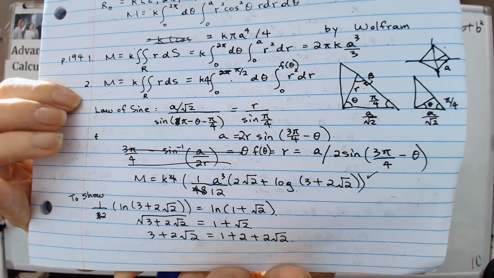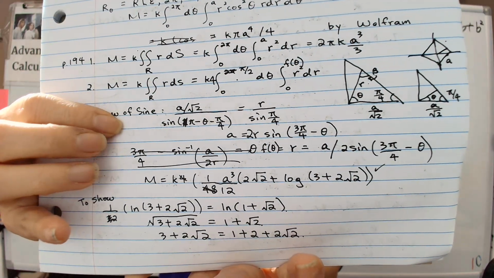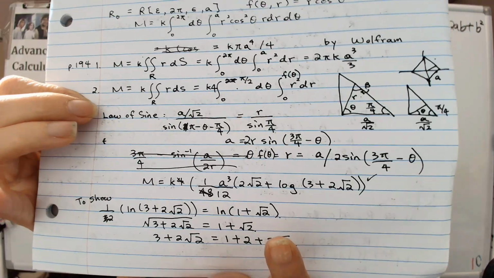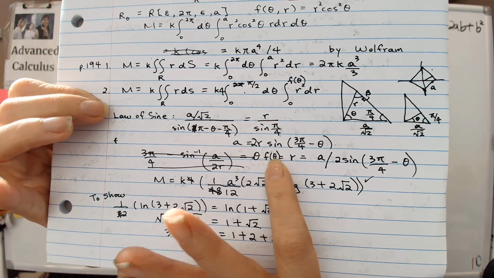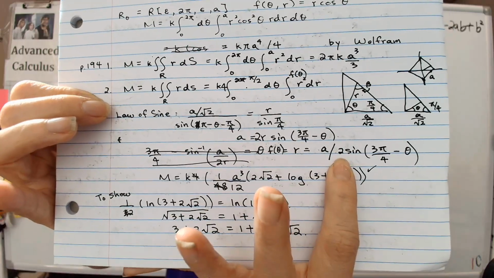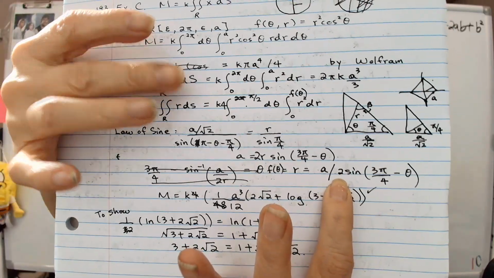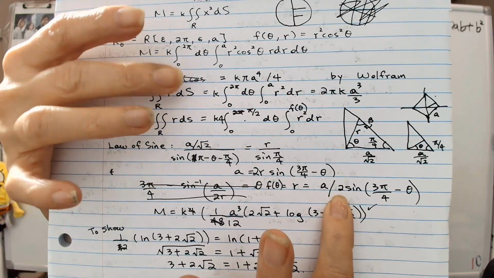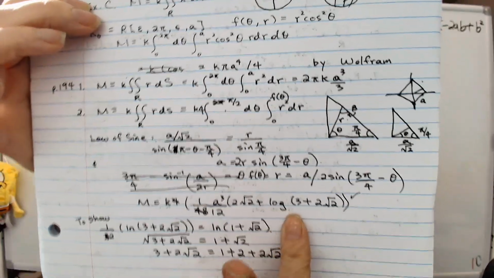Problem 2, similar, except that you have to work out a fairly complicated formula, by applying the law of sines, and work with your triangles, right? And then eventually you get r equals f of theta, and f of theta equals that thing. And then we're going to apply it in the integration. Yeah, so once you do that, then the integration comes out, and I plugged it into the calculator.